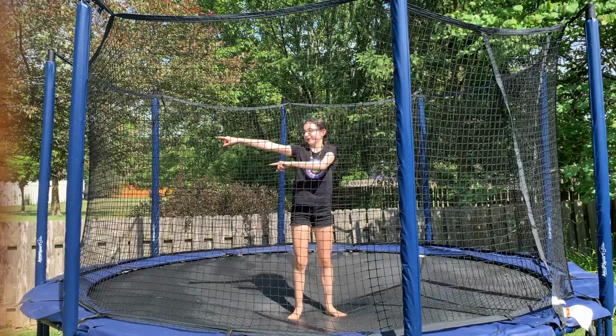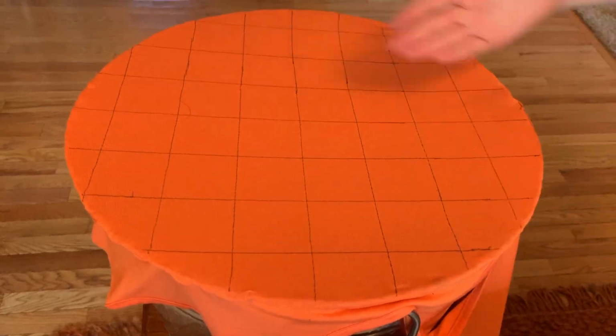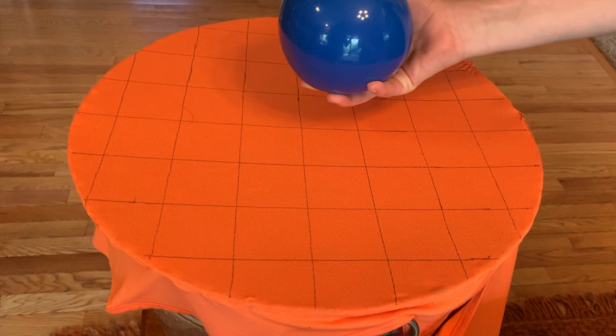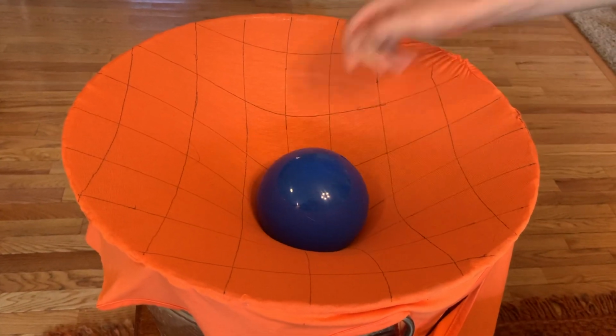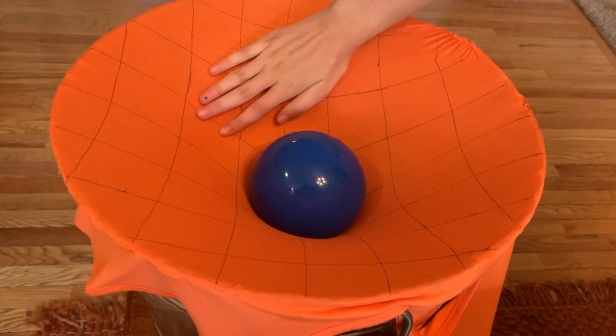Let's take a look at my model. Imagine that this is the fabric of spacetime, and this is the singularity of a black hole. Super dense and heavy, remember? Now imagine that this singularity is here on the fabric of spacetime. You can see that its mass curved the spacetime.